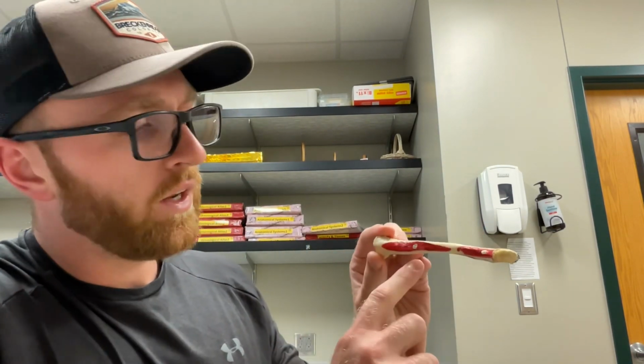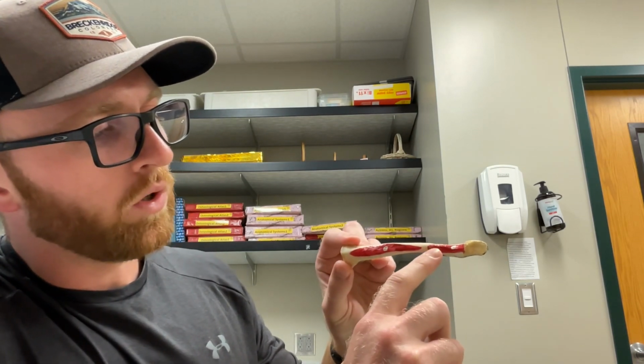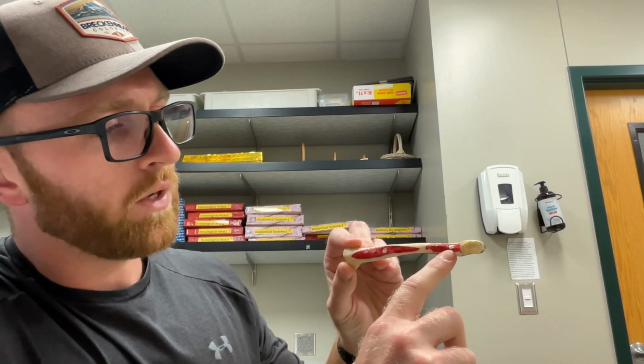Hello, we are looking at the clavicle bone. So this is a left clavicle. We're looking at it from an anterior view. So originating here, we have the pectoralis major. Originating more on the lateral portion, we have the deltoid muscle.